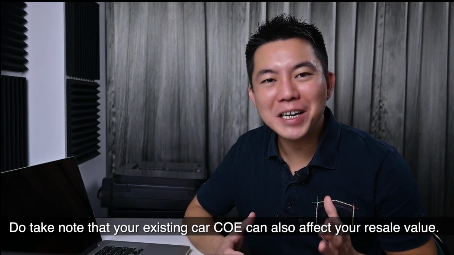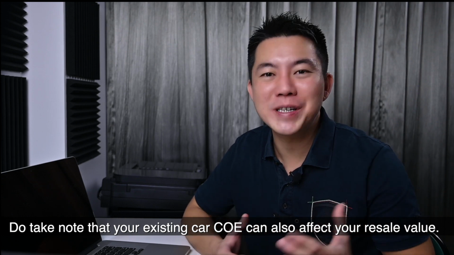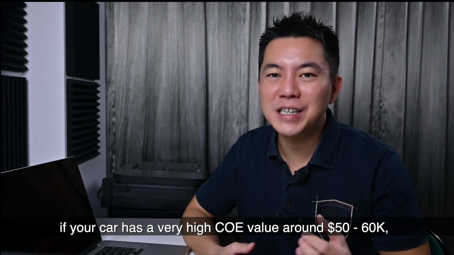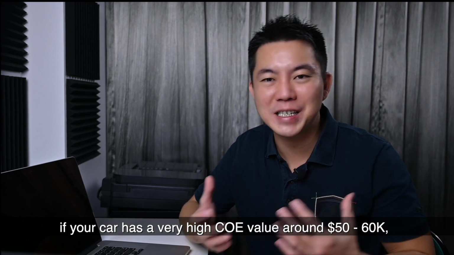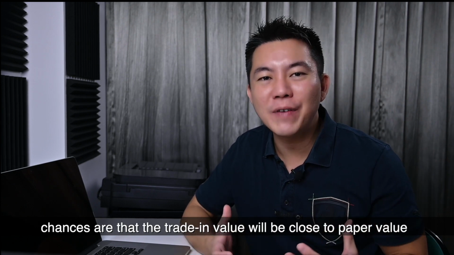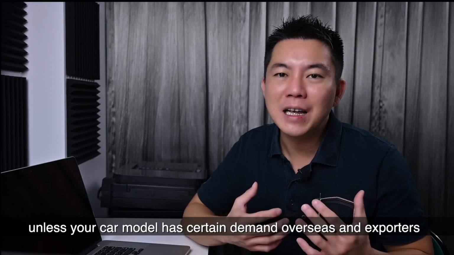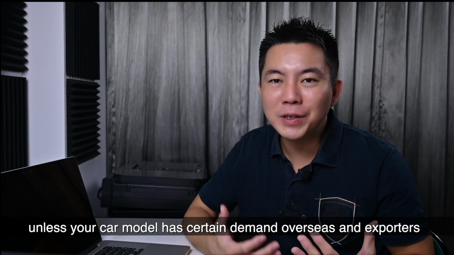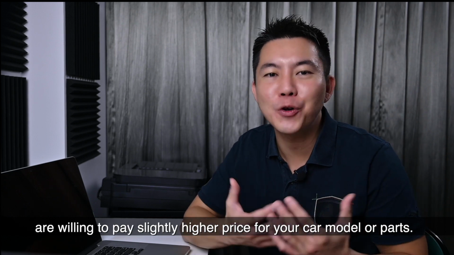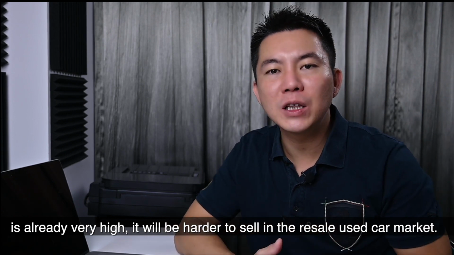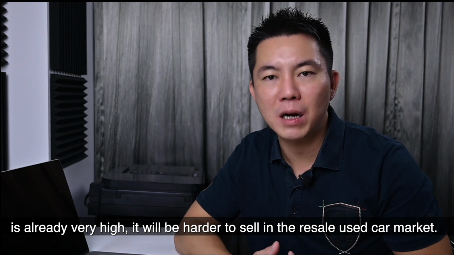Do take note that your existing car COE can also affect your resale value. Depending on when your existing car was purchased, if your car has a very high COE value around 50 to 60,000, chances are that the trade-in value will be close to paper value, unless your car model has certain demand overseas and exporters are willing to pay a slightly higher price for your car model or parts. If the market rate depreciation based on your paper value is already very high, it will be harder to sell in the resale used car market.